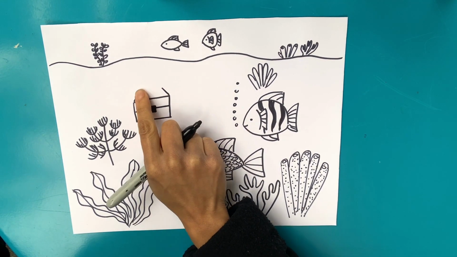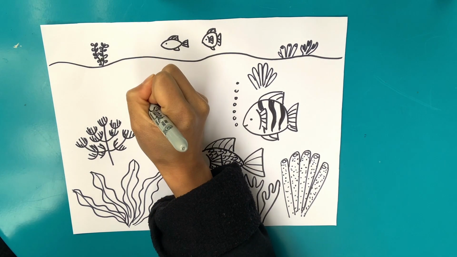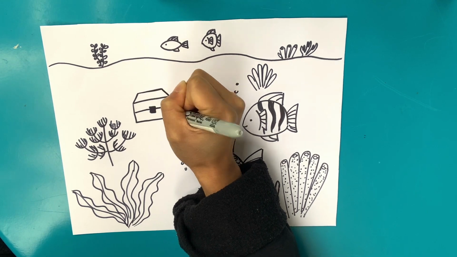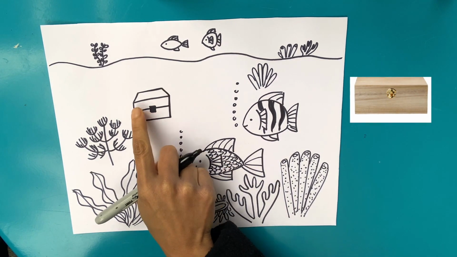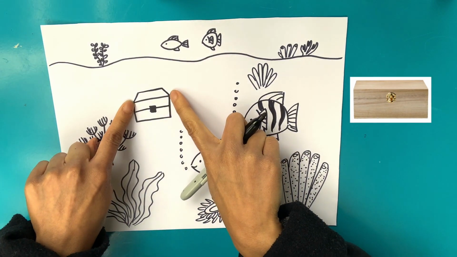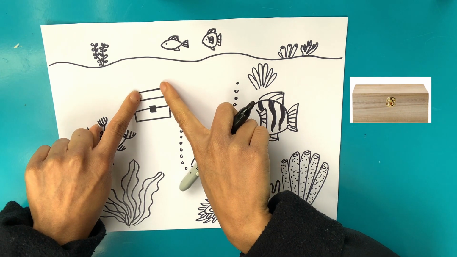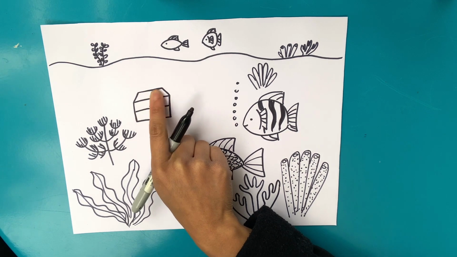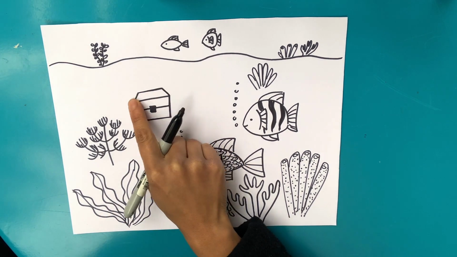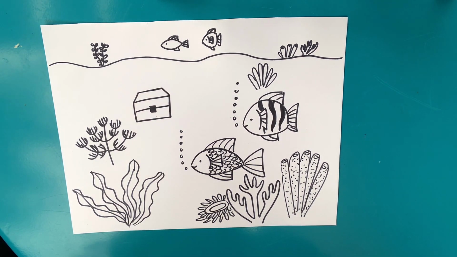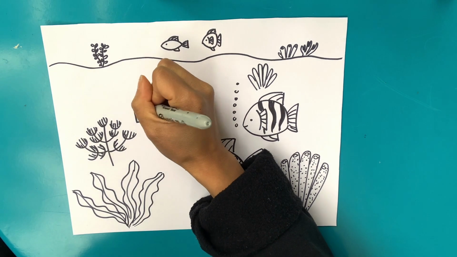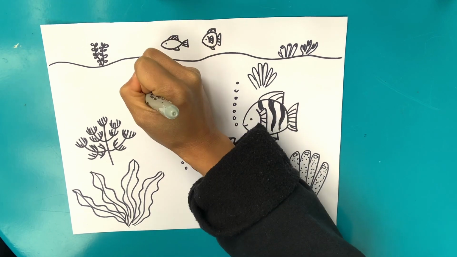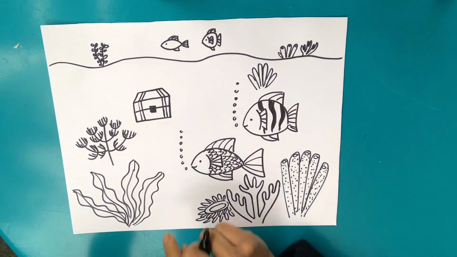So these are the sides of my treasure chest, and then this is the back edge of my treasure chest. So I have converging lines because the sides go smaller as they go back. So this one is smaller because it's farther away than the front side of the treasure chest. And then I'm going to add some details because sometimes treasure chests have gold details. Then we're telling that that's the gold details.